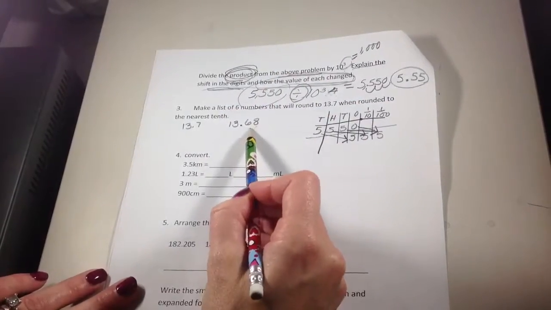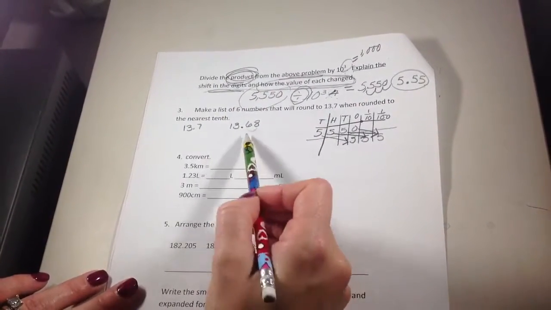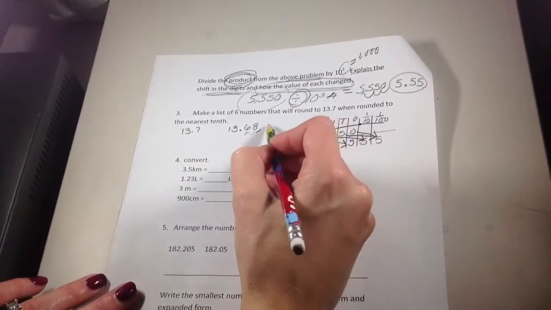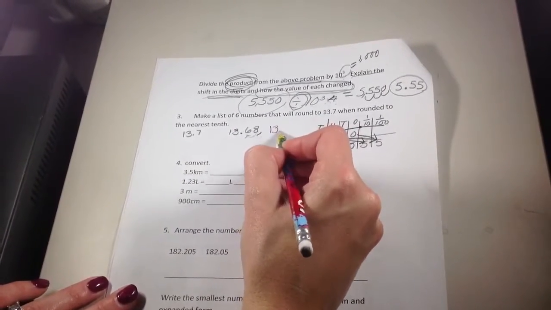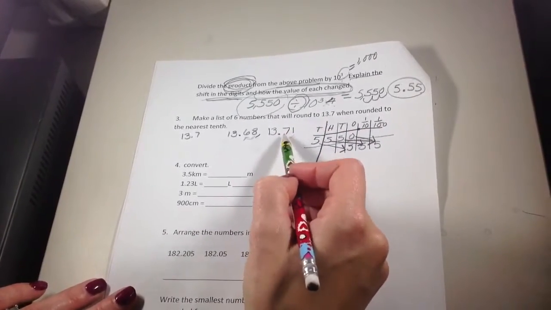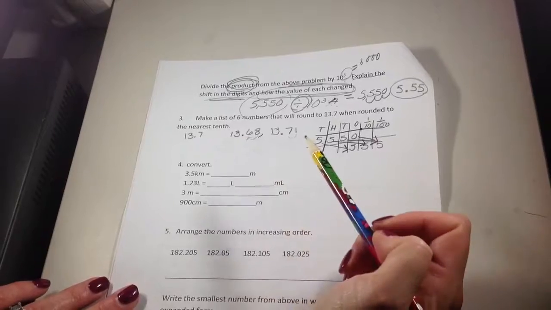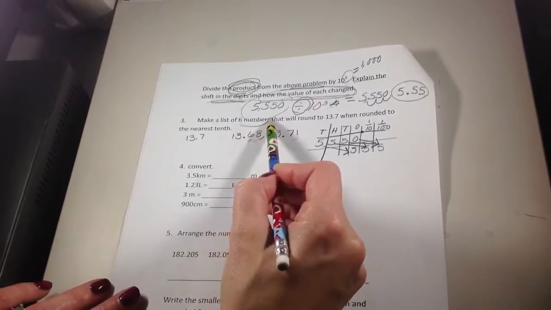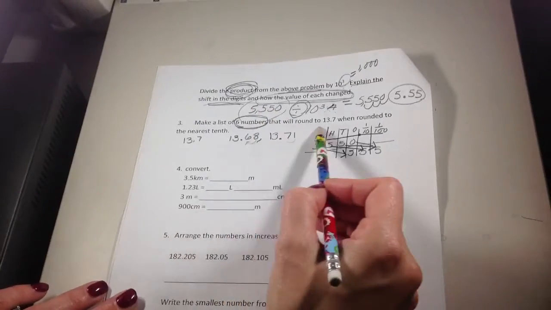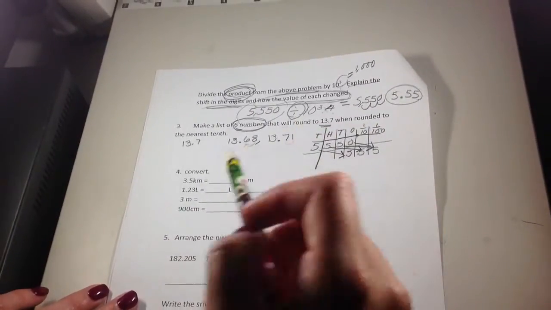13.68, because the 8 is going to boss the 6 around to go larger, that would work. It would round to the nearest tenth. I also know 13.71. This guy, because he's smaller than 5, can't tell him what to do. That would also round to 13.7. So you're going to continue on like that. Make a list of 6 numbers that would round to this when you round to the nearest tenth.